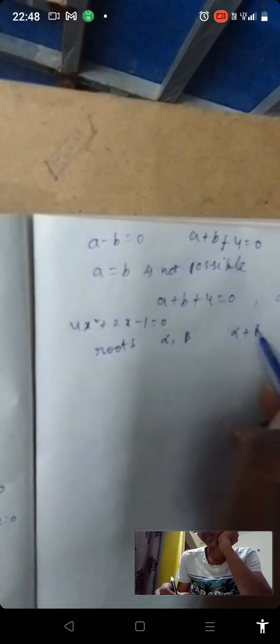Given equation 4x square plus 2x minus 1 equal to 0. Roots alpha, beta. Alpha plus beta value is minus 2 by 4. Beta equal to minus 1 by 2 minus alpha.